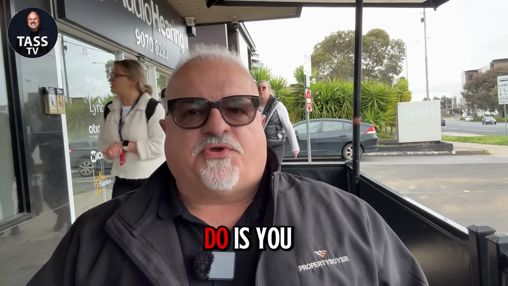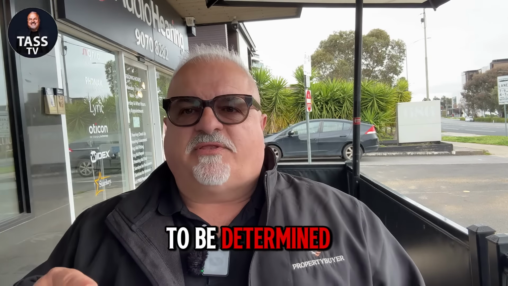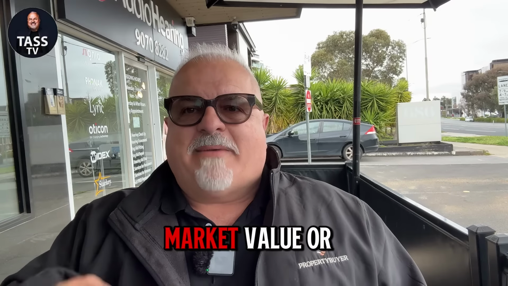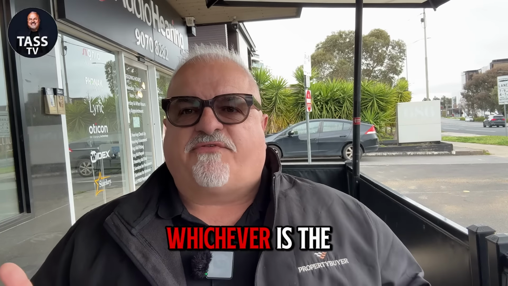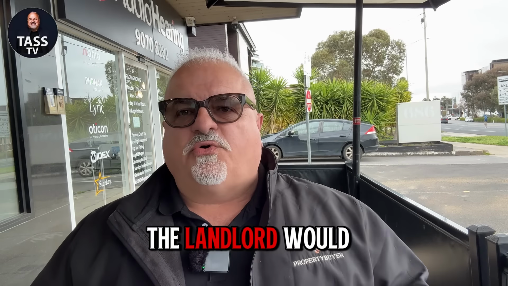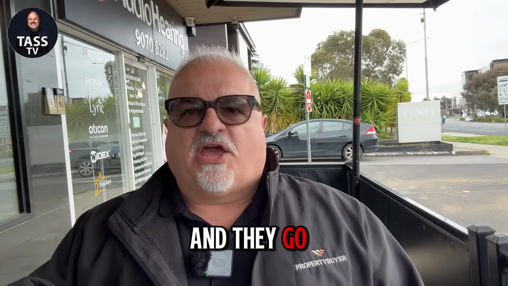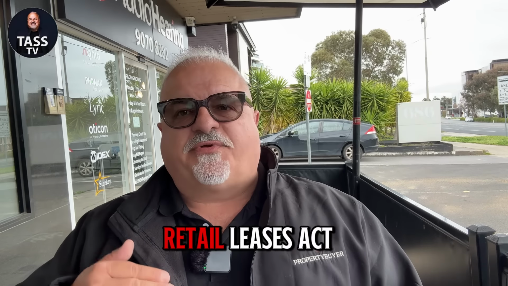What you can't do is you can't, like in the old days, say rent is to be determined either by CPI, market value, or fixed increase, whichever is the higher. That's a ratchet clause, which allows, in the old days, the landlord would just sort of cherry pick whichever method was the highest and they go with that. So you can't do that under the Retail Leases Act.